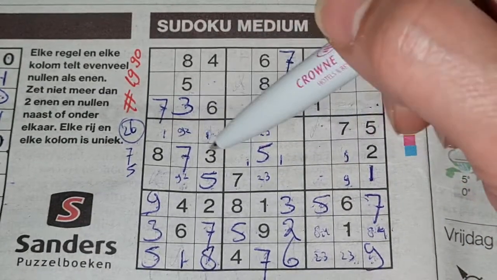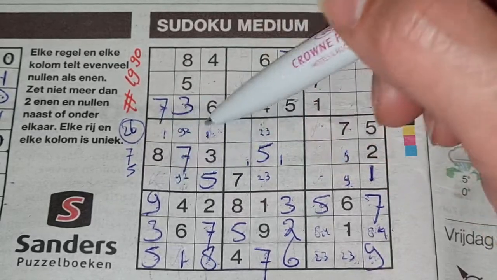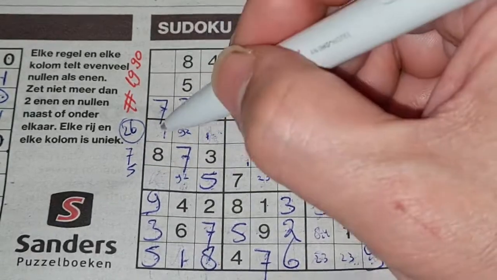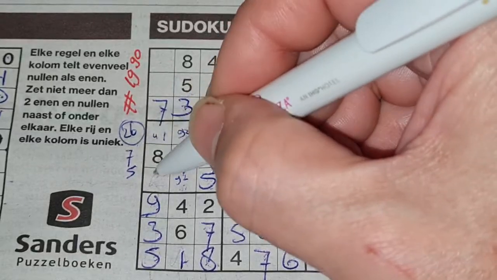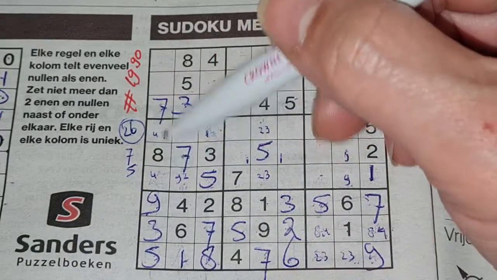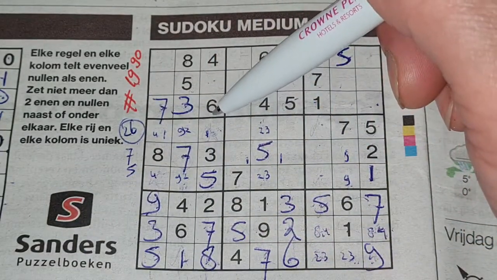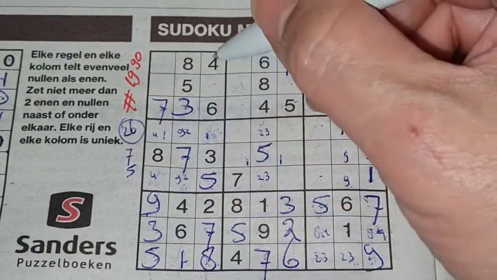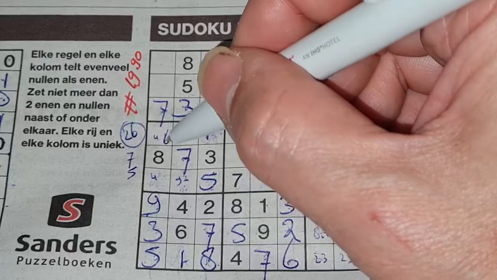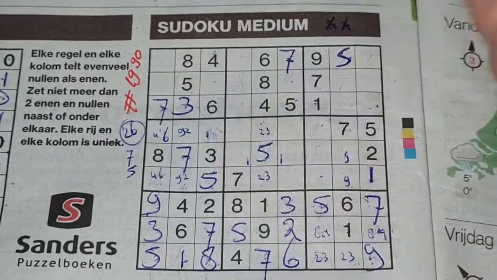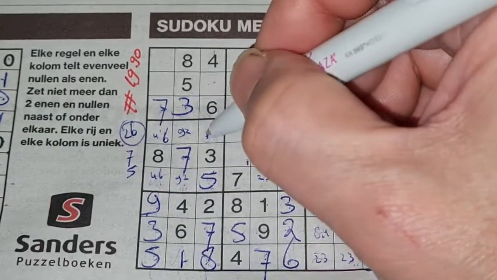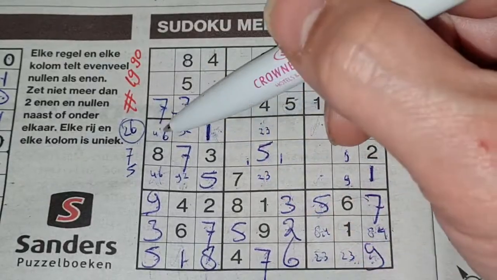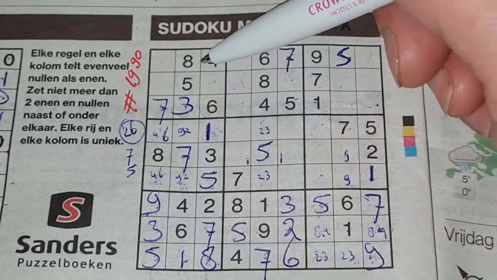1 is missing, 2, 3, 4 is missing also. We see here 4, no 4 there. So the 4 could be here, could be there. 4 and the 1 and the 6 is missing. We see here 6, no 6 there. So the 6 and the 4 goes as a pair in those two boxes. So this should be a 1. With a pair here, a pair.